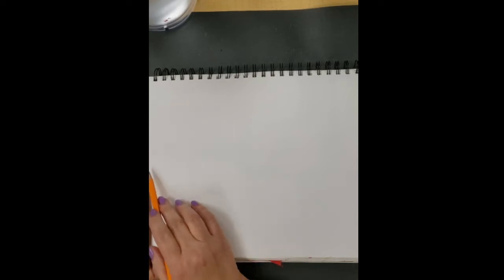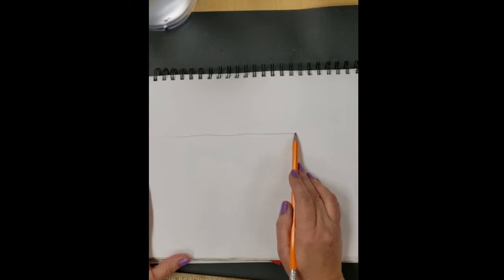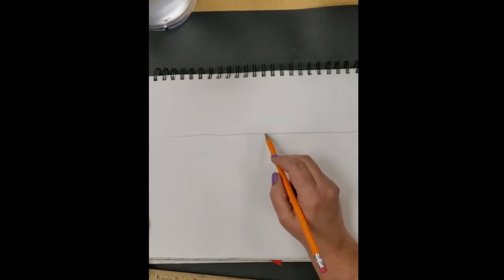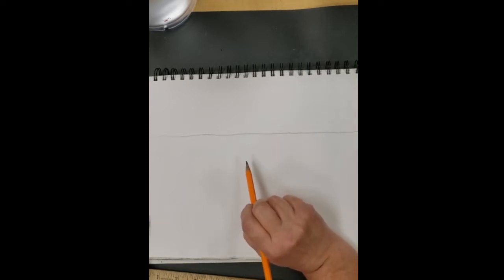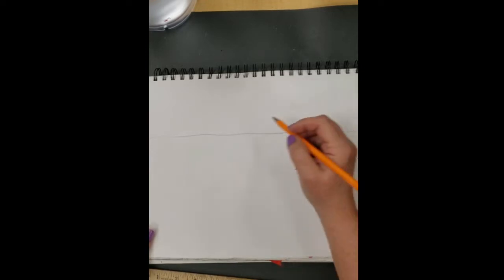I don't like to put mine right in the middle of the page. I like to go slightly below or slightly over. So I'm going to put my little horizon line right here where the earth meets the sky. And then we're going to find a point on the horizon line where everything will vanish or seem to disappear. This is called a vanishing point.